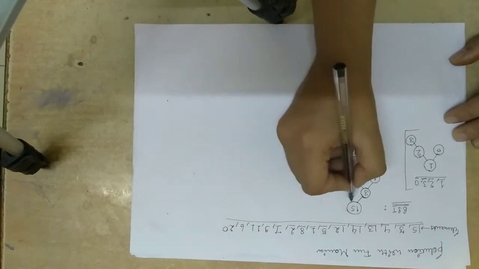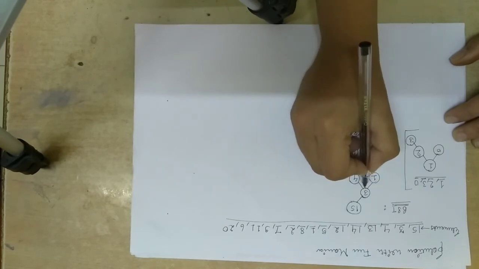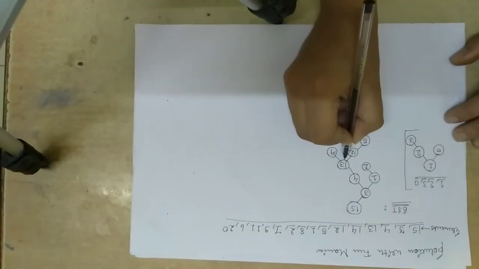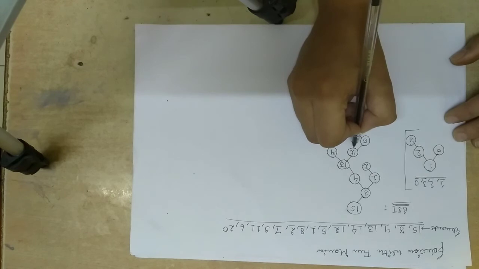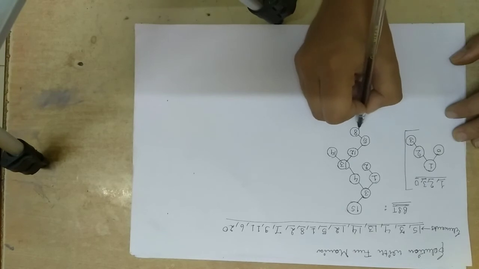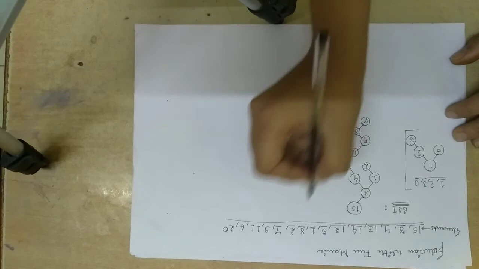Now comparing 7 with 15, we see that 7 is smaller than 15, so moving to the left. Greater than 3, so moving to the right. Greater than 4, moving to the right. Smaller than 13, moving to the left. Smaller than 12, moving to the left. 7 is greater than 5, so moving to the right. But since 7 is smaller than 8, we will insert it to the left of it.